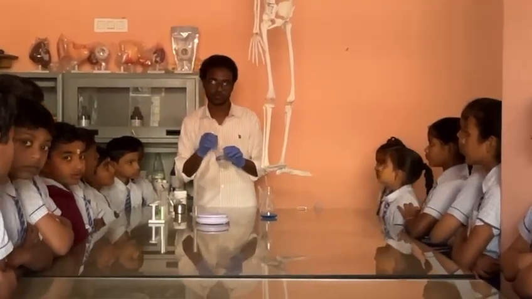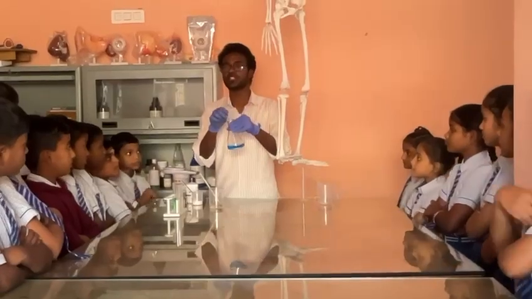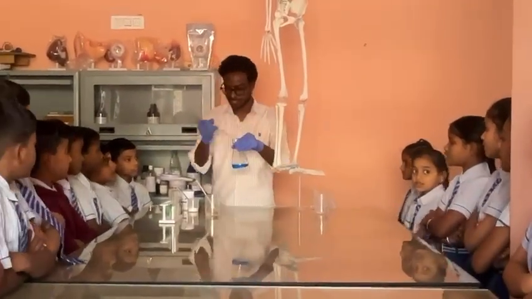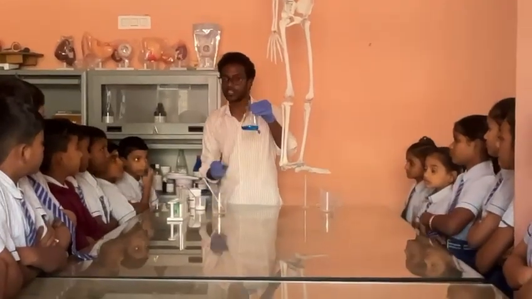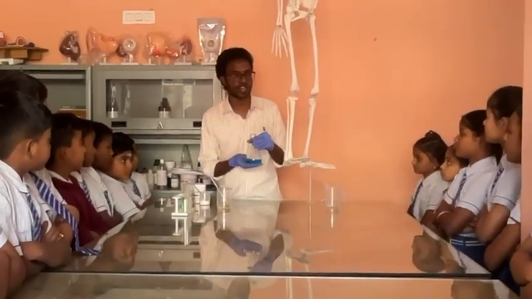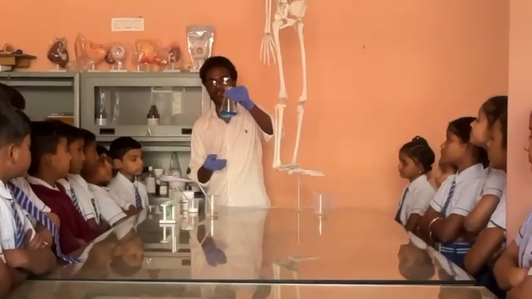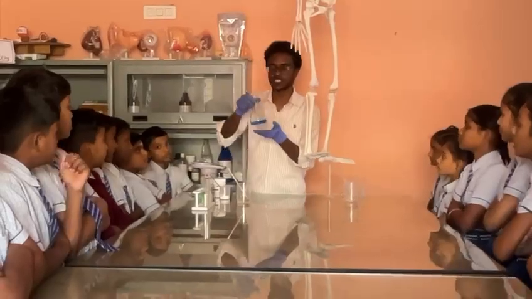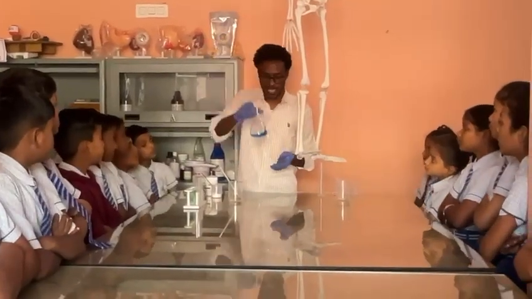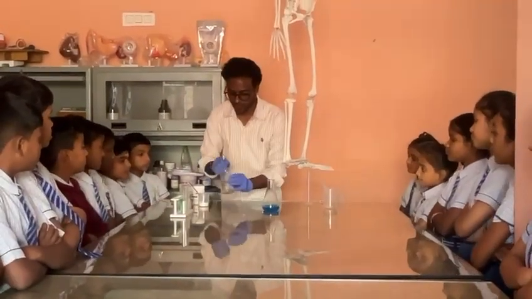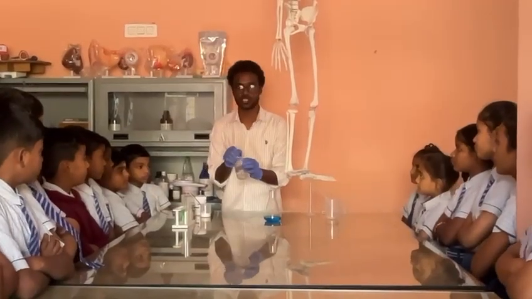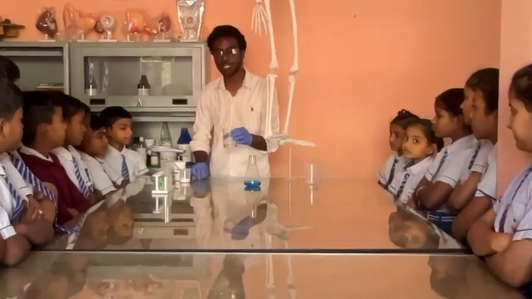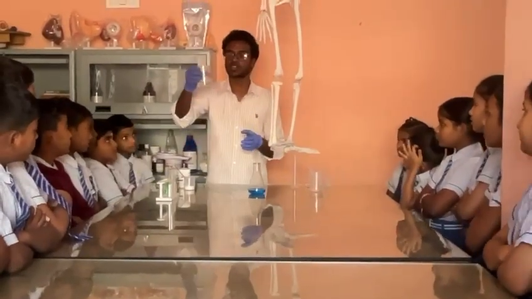So students, now we have made the solution of copper sulfate. We took some powder of copper sulfate and mixed it with water. So we now have copper sulfate solution. Which color is this one? Blue color. Can you see the color? And here in the beaker we have NaCl solution. NaCl is also called common salt.